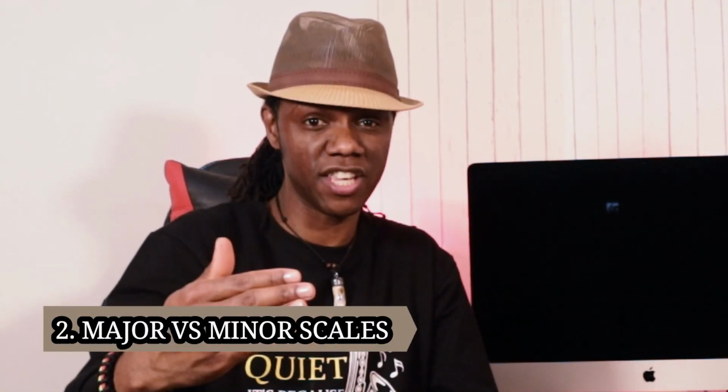Okay. Number 2, the structure of a major scale versus a minor scale. Of course, there are tons of people who can play, and if you ask them what scale, they cannot tell you. Come on now. Knowing how a basic major scale is made, for example, is no different from knowing the structure of the English alphabet, knowing that after A comes B, then C, etc.